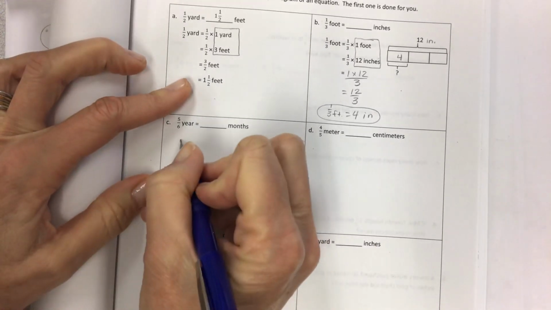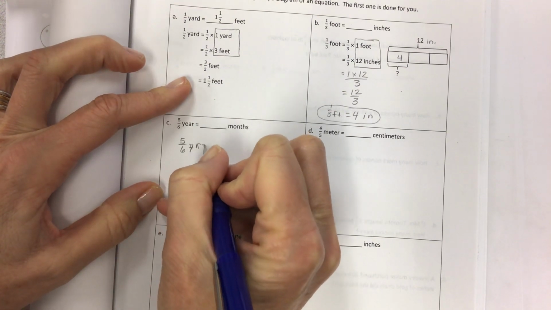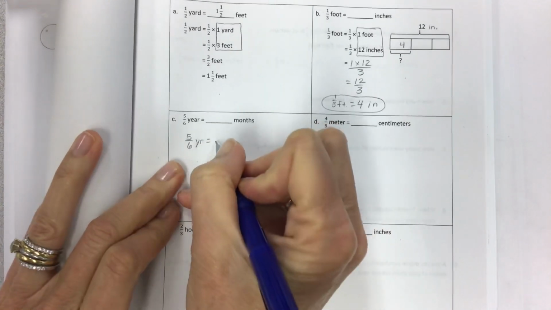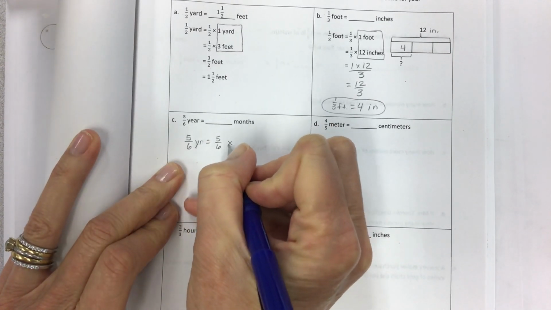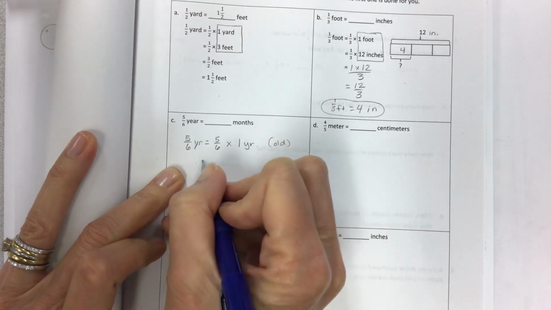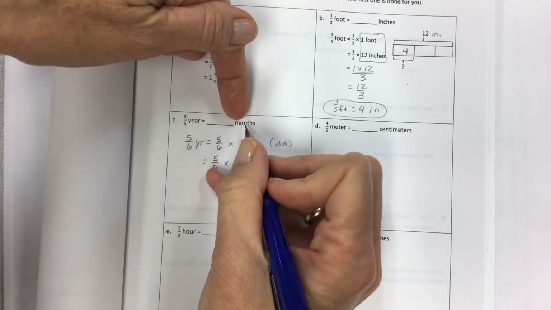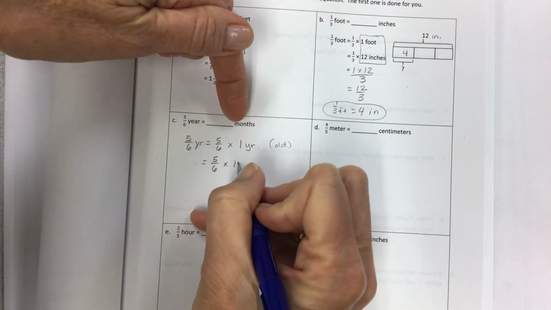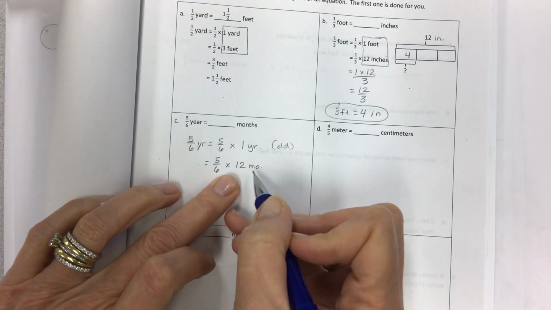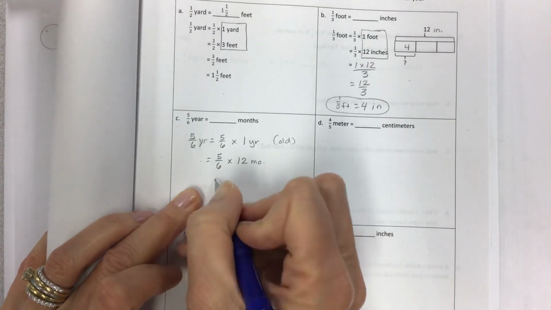Okay, 5/6 of a year. So again, copy 5/6 of a year is equal to 5/6 times 1 year, because this is the old, remember, one of the old. Copy it again. Now, I want the new unit, so the equivalent of the new unit is going to be 12 months in a year. Now, this is kind of like, where are you going to get that? Probably not off the reference sheet. You should just know that. In 5th grade, you really have to know that 12 months are in a year.